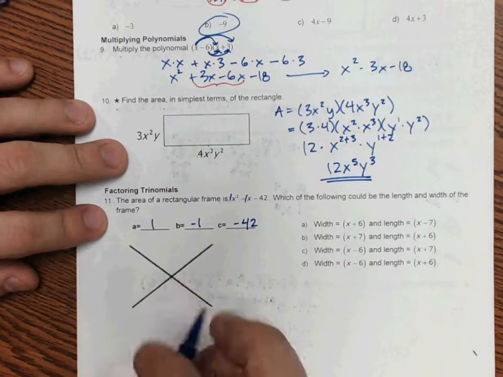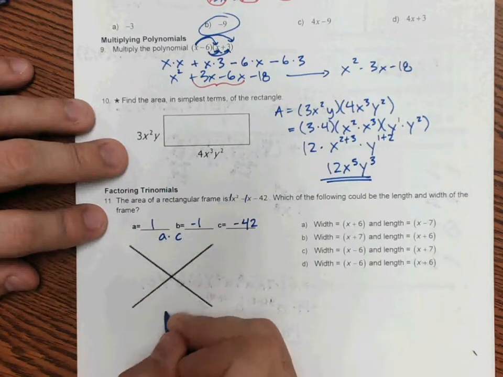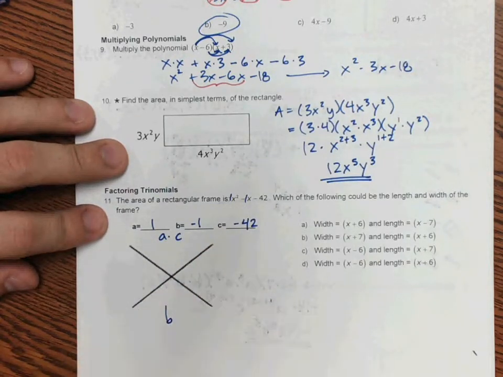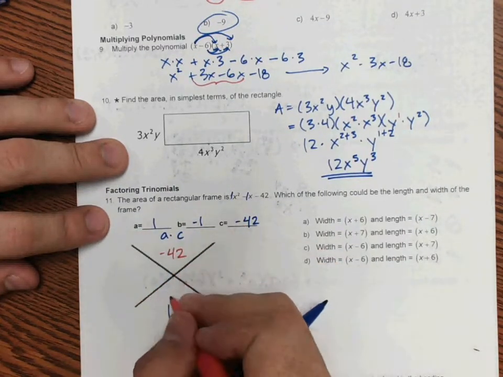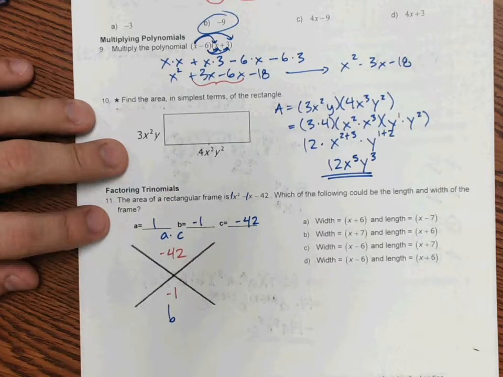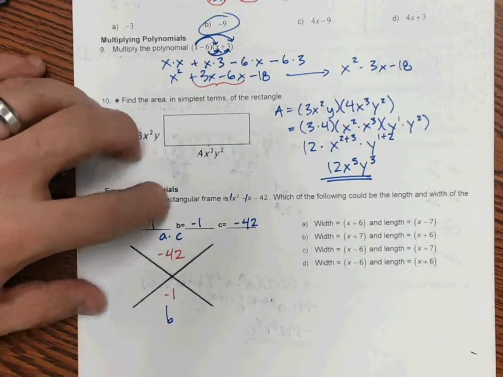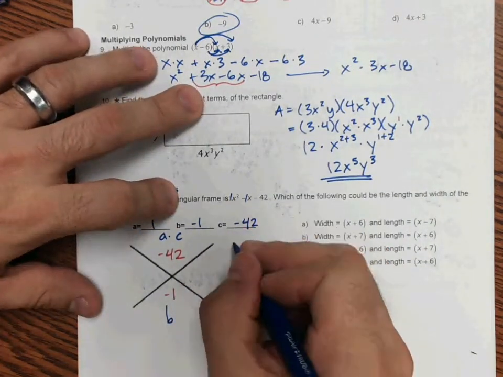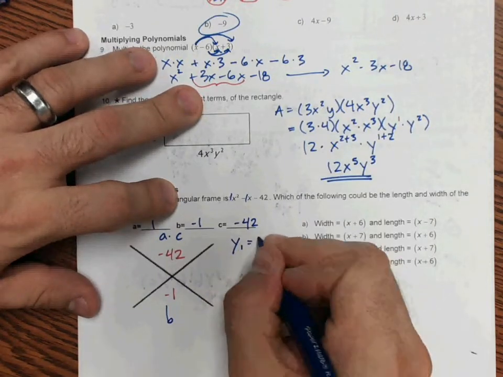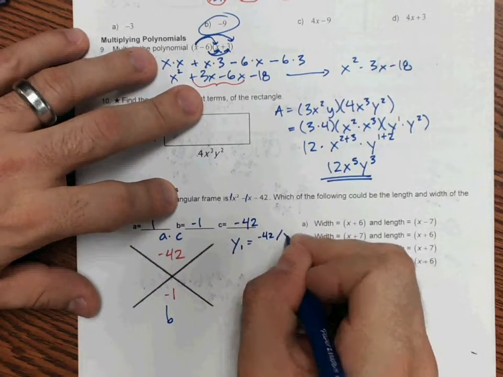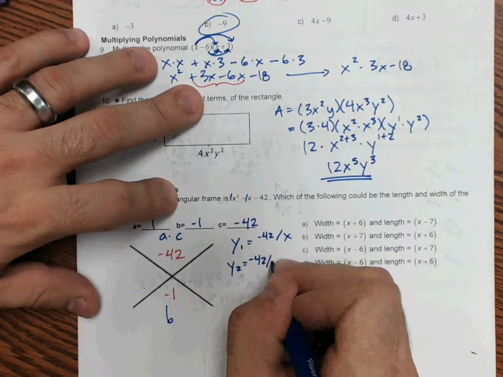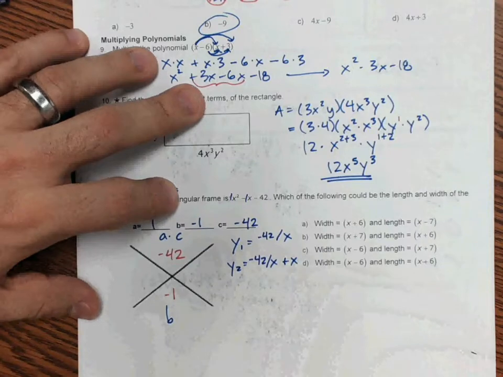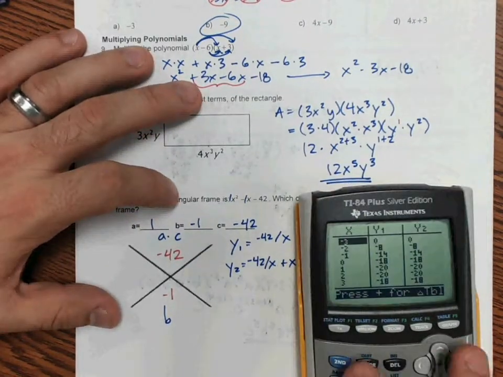Now remember, when factoring, the top is A times C, the bottom is B, and we're looking for numbers that multiply to those values. So 1 times negative 42 is negative 42. On the bottom we have a negative 1. So we need numbers that multiply to negative 42 and add up to negative 1. So remember, in y1 you're going to put negative 42 divided by x. In y2 you are going to put the same thing with a plus x at the end, and you're going to be looking for negative 1 at the far end.